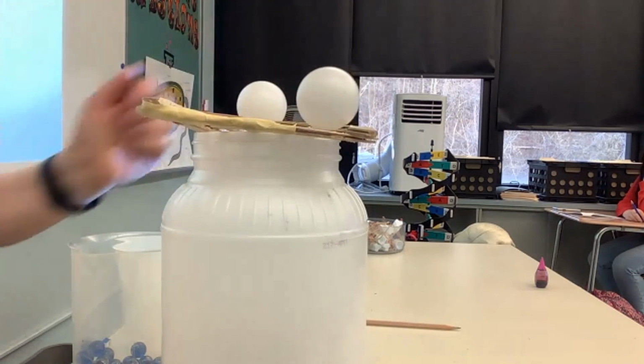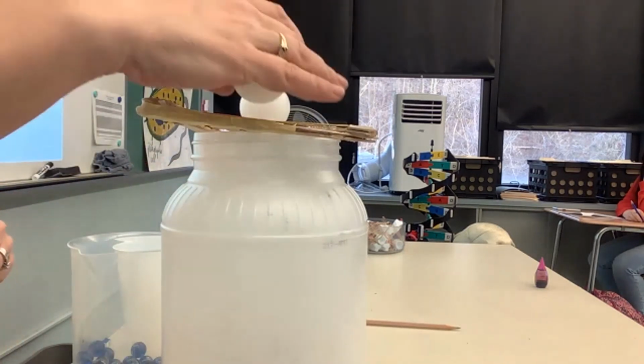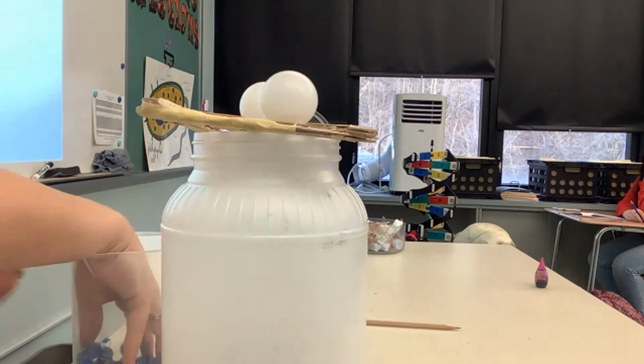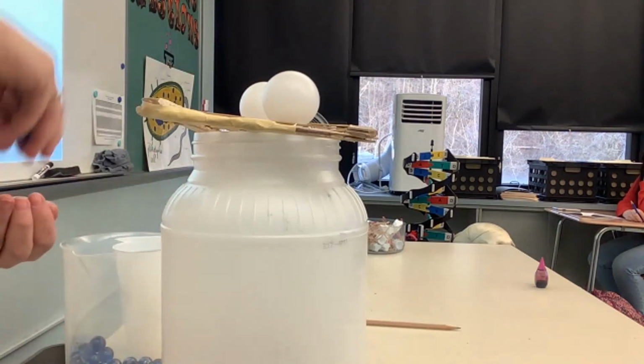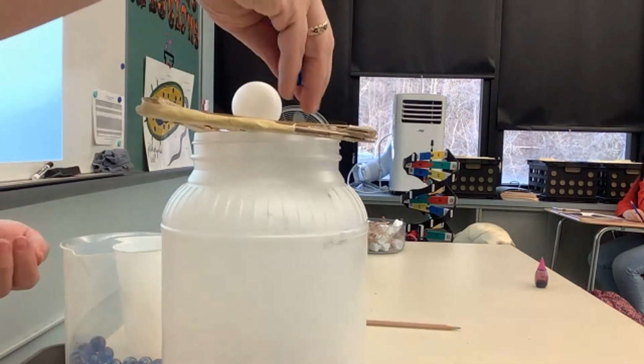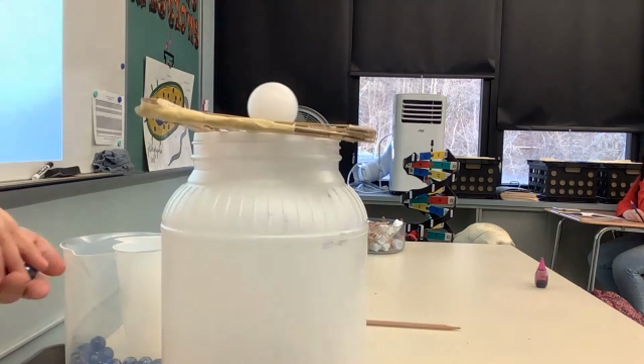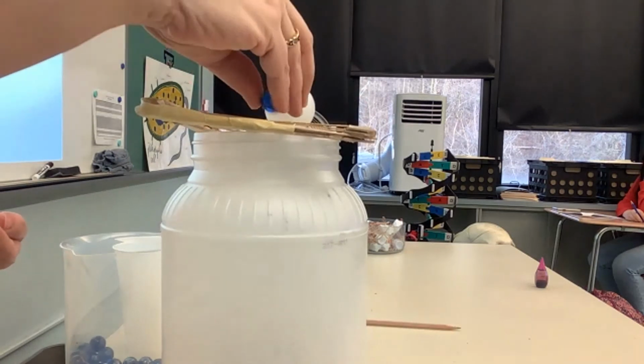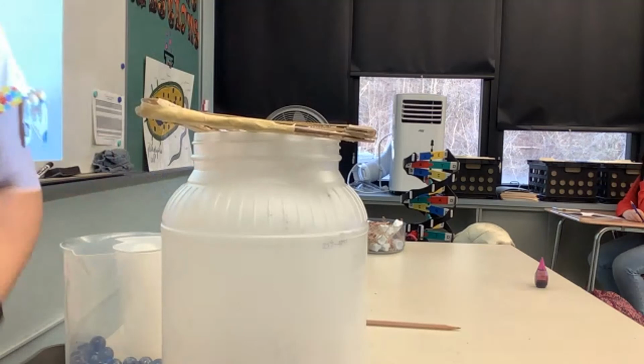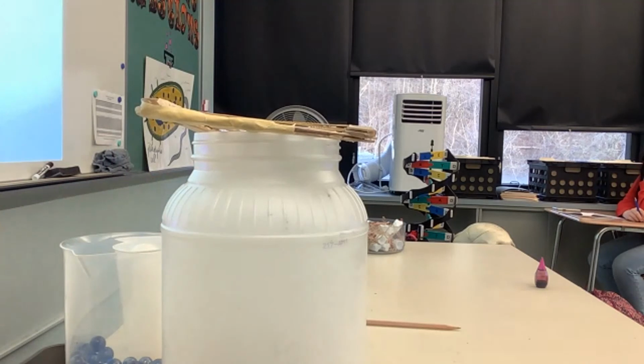Bigger things are kept out. They can't pass through the cell membrane. Smaller things just pass straight through. That is passive transport.